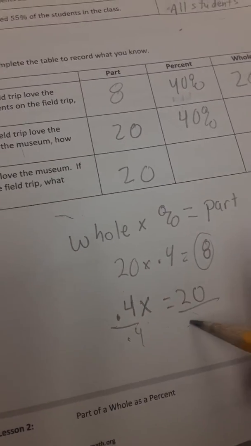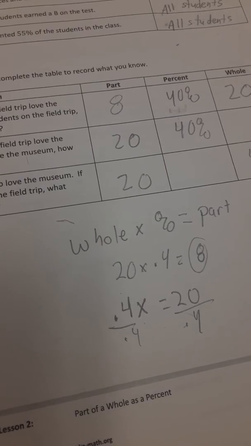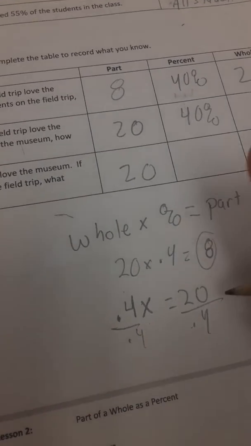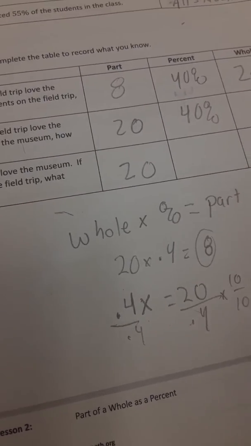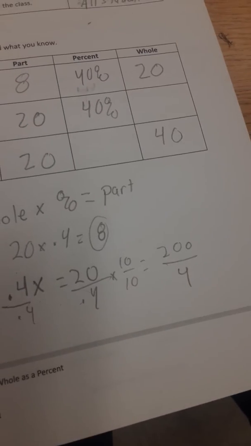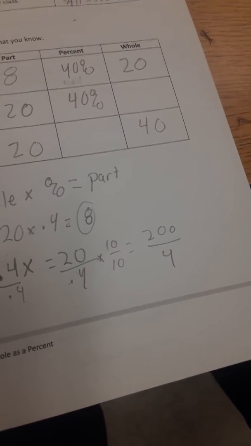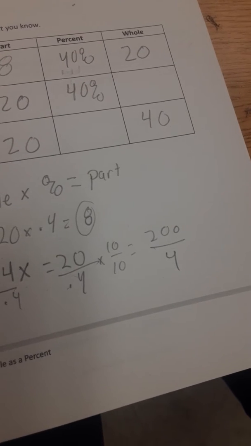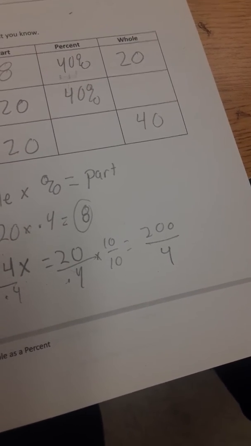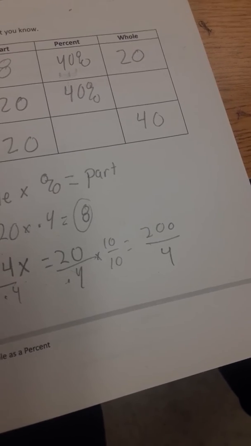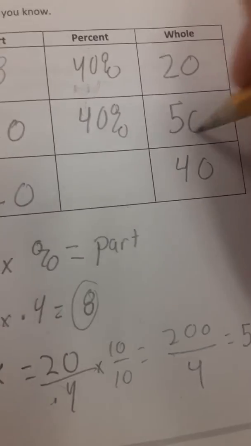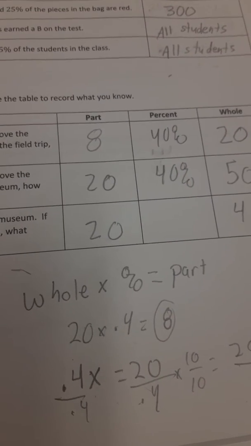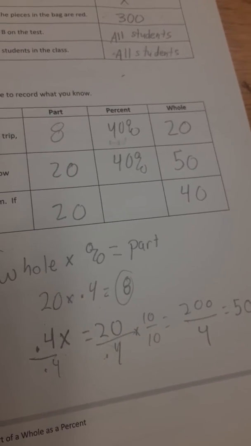Now, to make this simple and quick, I don't need a calculator. I'm going to multiply it by 10/10. So I have 200 divided by 4. Everyone see what I did there? If you have a calculator, quick and easy. If you don't, this is a great way. You should all have a calculator. You can use your computer. Google's a great calculator. So 200 divided by 4. 20 divided by 4 is 5, so our answer is 50. So I put that up in my whole. So 40%, we have 20 and 50. Pretty simple.